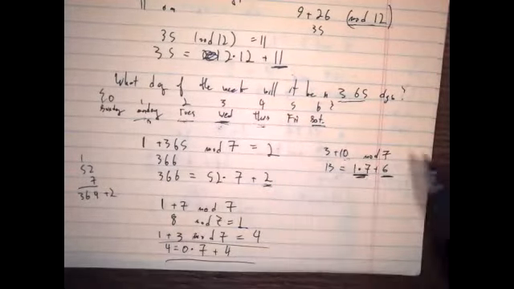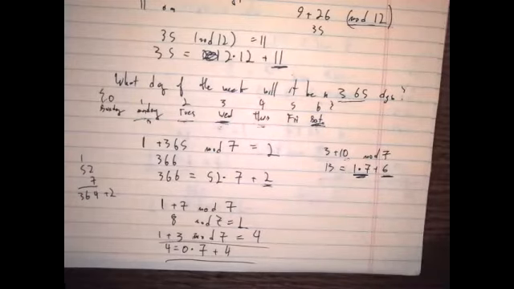So I end up on the 6th day. Feels a little sketchy, but okay. This is at least some motivation for why we would care about this kind of process of taking remainders.